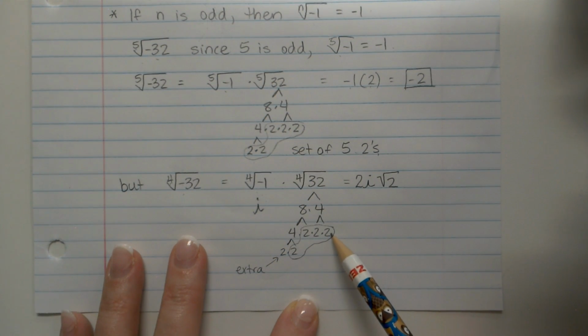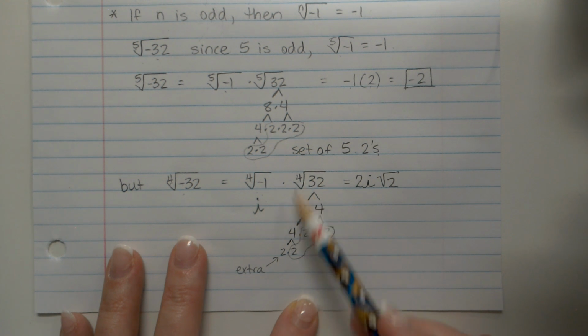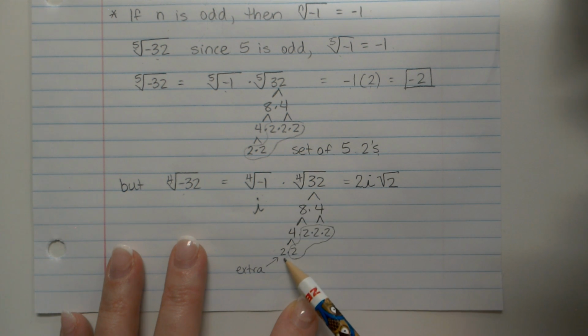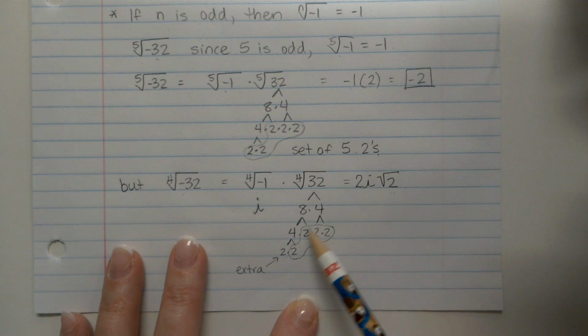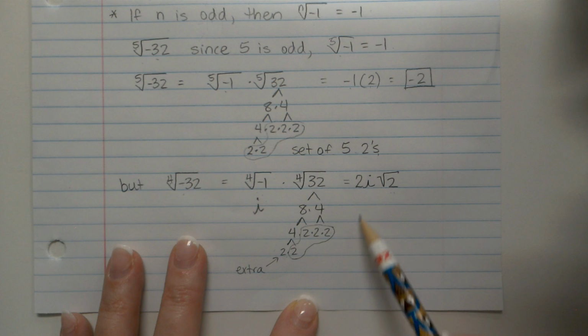I get 4 sets of 2, because I'm looking for sets of 4. There's 1 left over. So this leftover 2 is stuck under the radical. I can't do anything about it. But this set of four 2's, I pull one of the 2's out, and it gets to be on the outside. Let's practice a few.